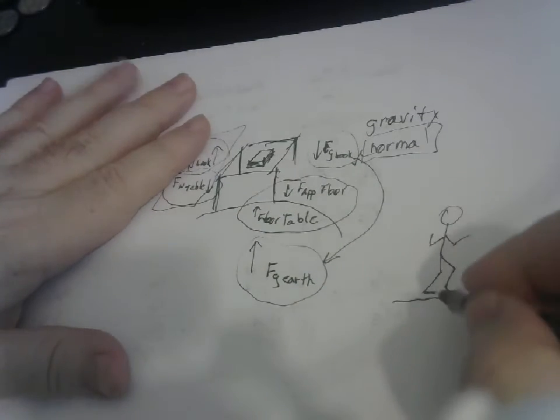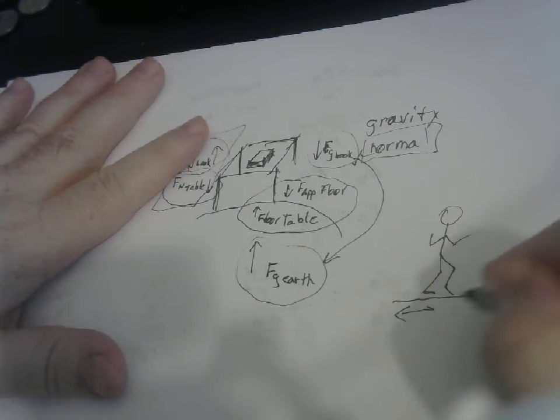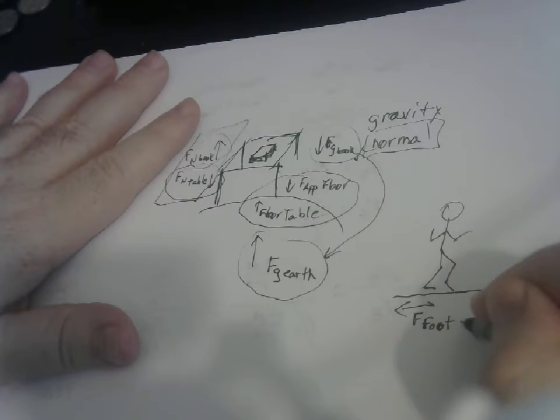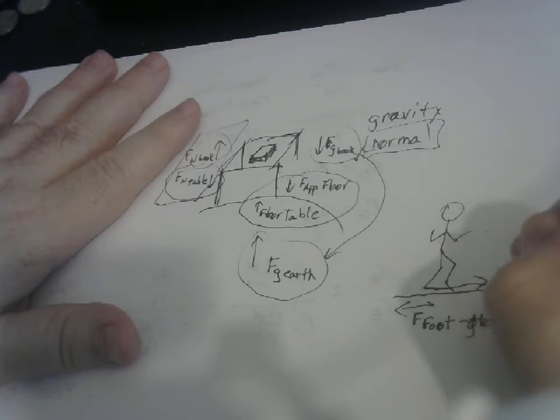When walking, you have a force that is pushing back from your foot to the ground, and as you push from your foot to the ground, the ground in turn pushes forward on your foot.